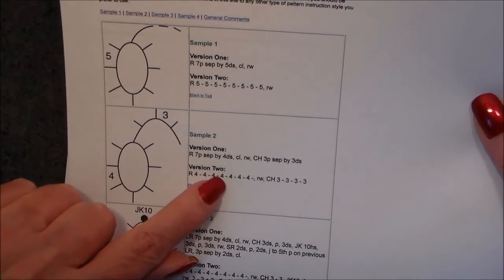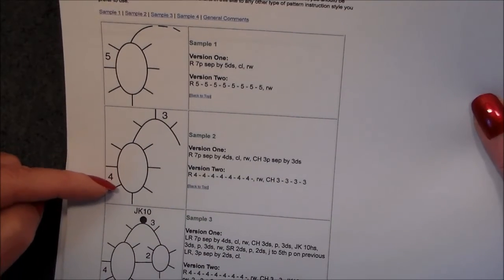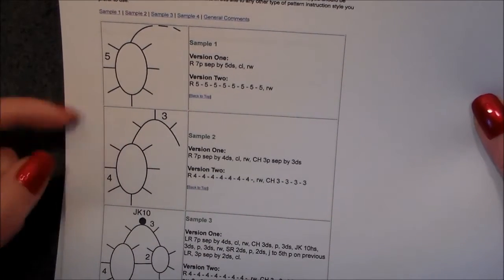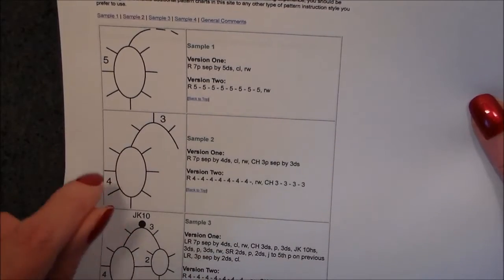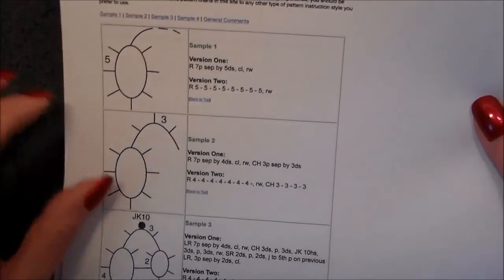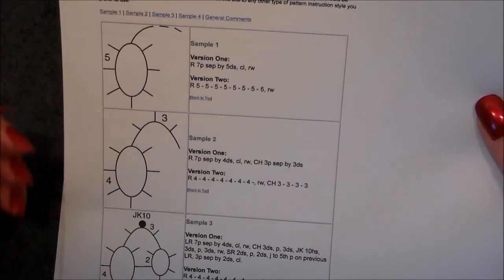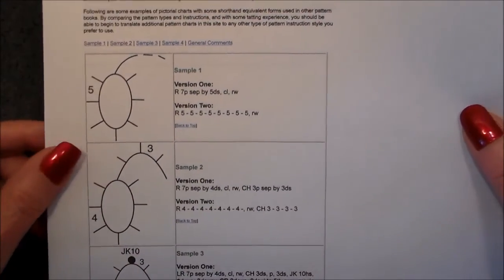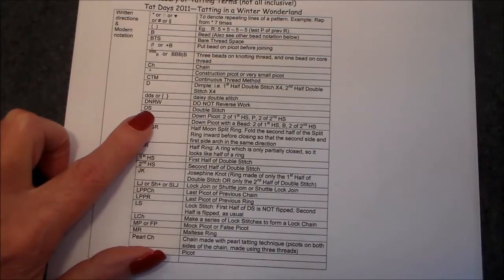If you see a pattern that you like and it's only in written, draw it out into a diagram. Your rings and chains don't have to be precise like this. Just a ring with how many picots and the number, and then follow it. So that leads you into designing. Who knows, you may be a famous designer someday. So anyway, that shows you how to read patterns, and it shows you about the terms.